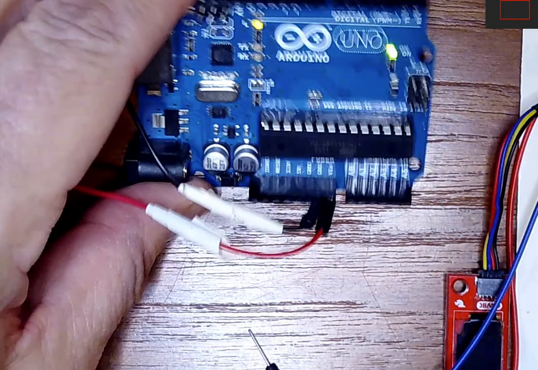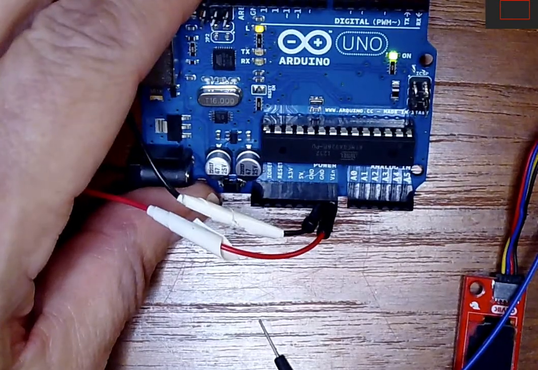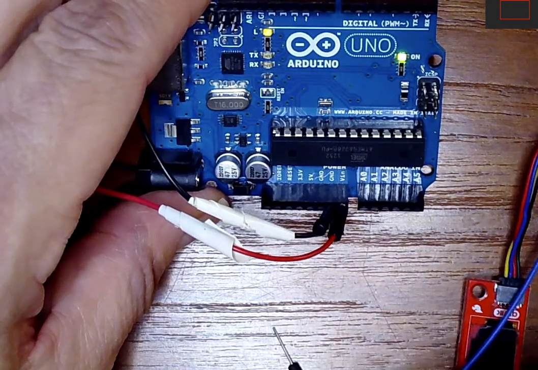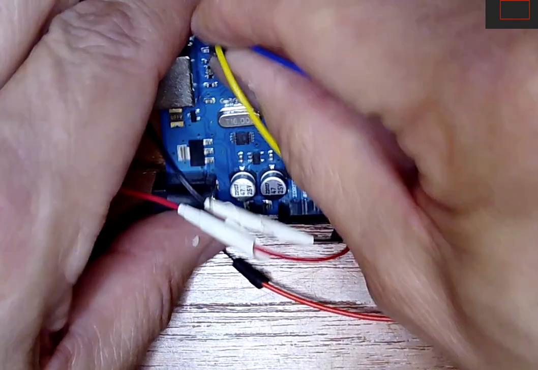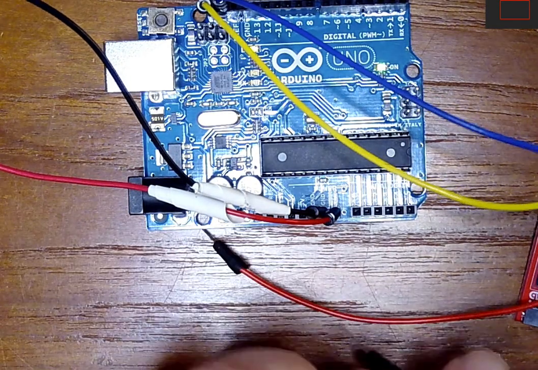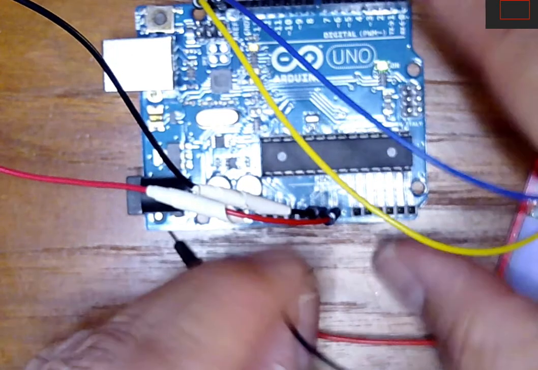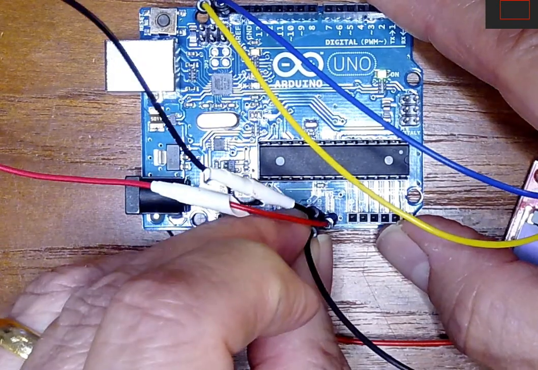We have SCL on the left. SCL was our serial clock line. That was our yellow. And then we had our SDA, serial data line. And then we have to power up the little device, ground and 3.3 volts.